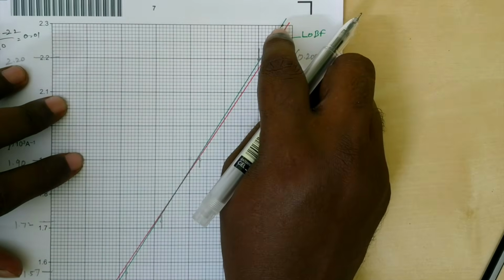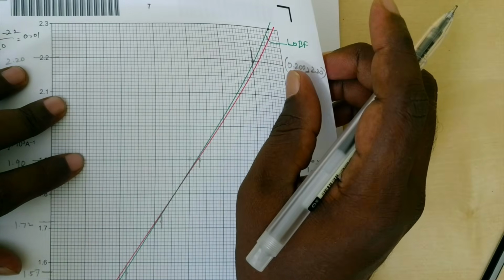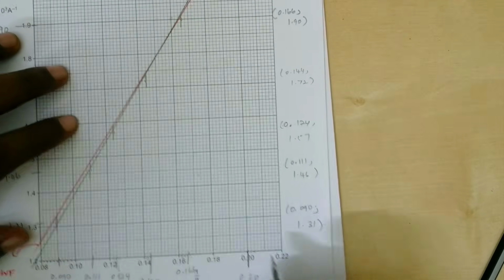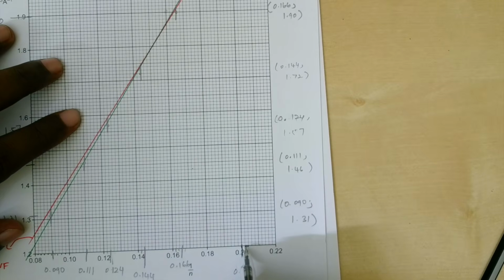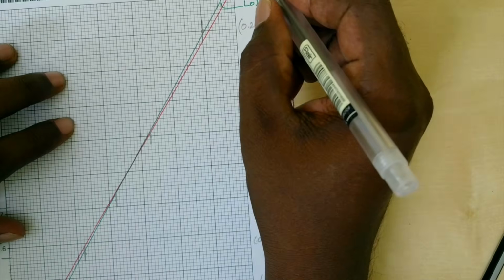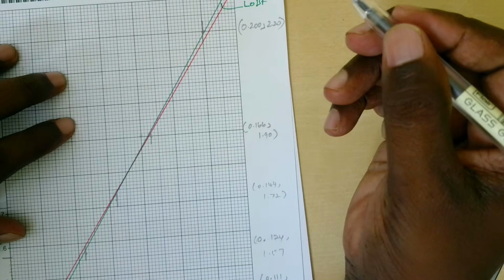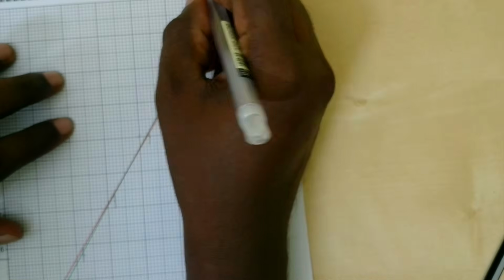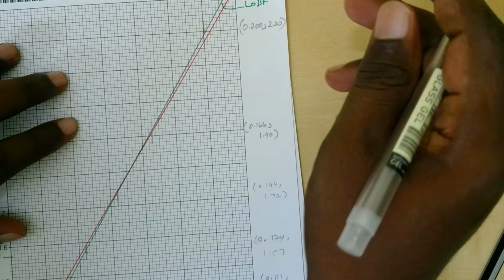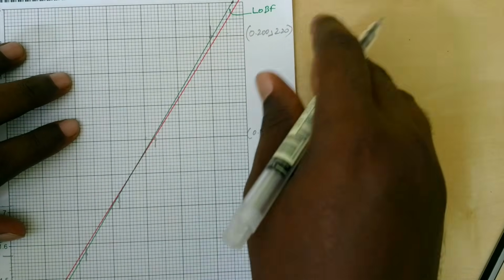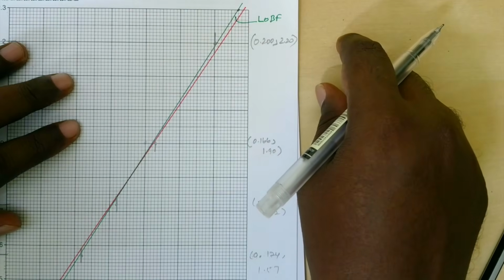Sir, I want to find this point. So it's actually the seventh line. So it will be 0.20, 22, 24, 26, 28, 30, 32, 34. So 0.234. Yes, sir. Actually, we have to find the gradient of both lines. You will see it in a minute.